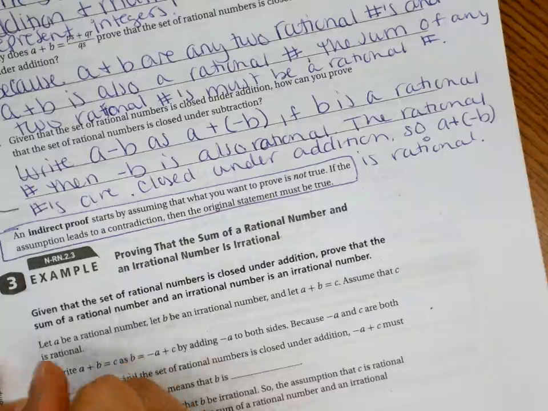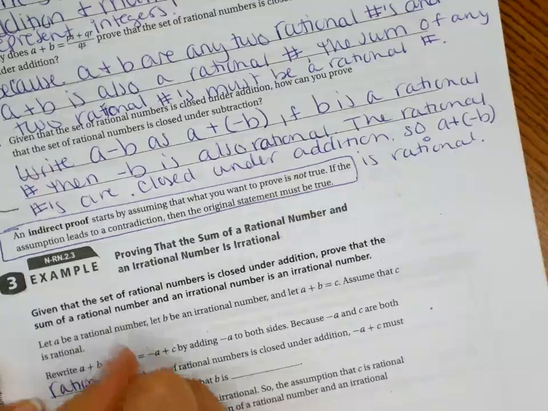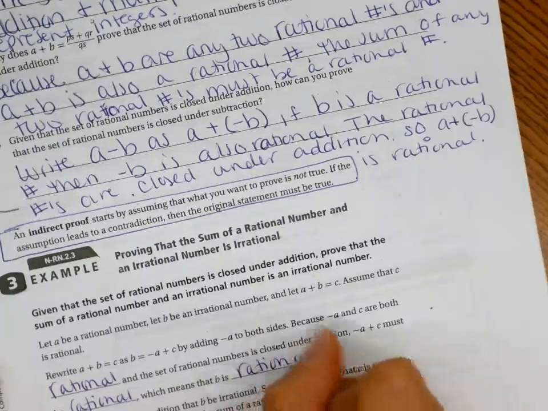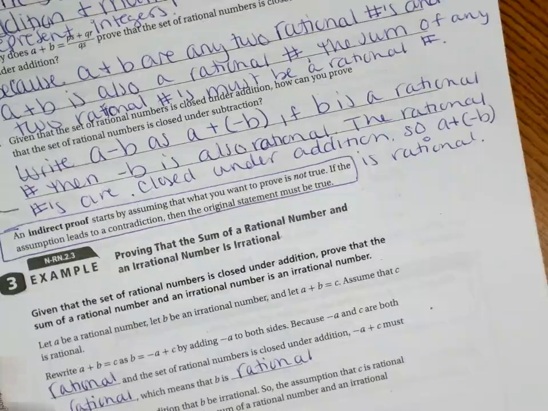Rational. And the set of rational numbers is closed under addition. Negative A plus C must be rational, which means that B is rational. This contradicts the condition that B must be irrational. So the assumption that C is rational must be false, which means that C, the sum of the rational number and the irrational number, is irrational.